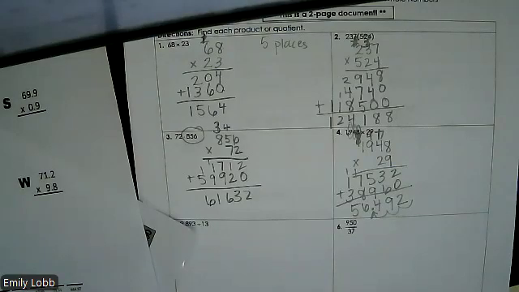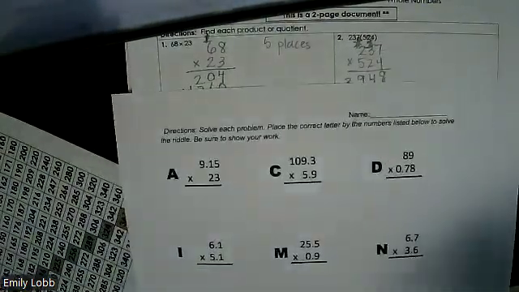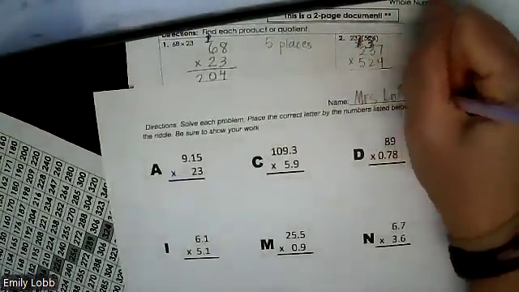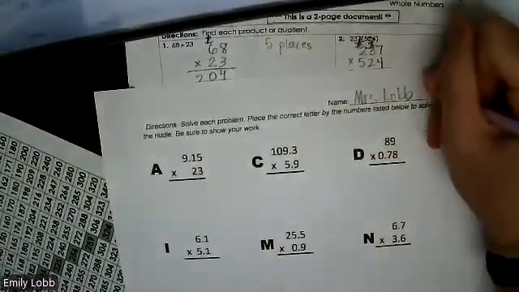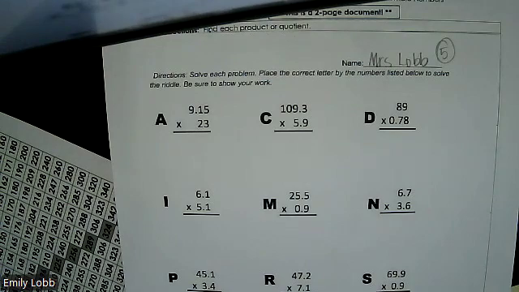Okay. Tomorrow we're going to be dividing, but I really want to make sure that you are comfortable multiplying first. So the first thing, you can grab your riddle sheet. We're going to put our name on it. I'm going to put the hour as well.